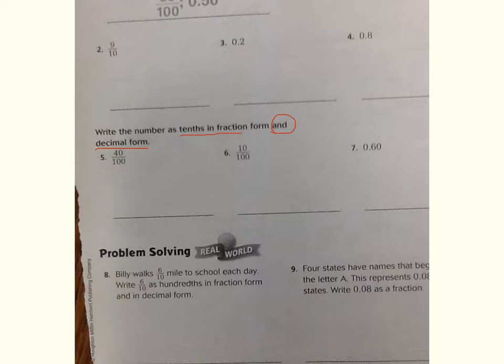Okay, so if I have 40 hundredths and I'm trying to get it into tenths, tenths is just one place after the decimal. So this would be the decimal, this is tenths, and the next place is hundredths. It's in what form right now? Hundredths, yeah. So we need to change it from hundredths to tenths. And we know that both the numerator and the denominator end in what number? 0. Good. So we're going to just divide both of them by 10.